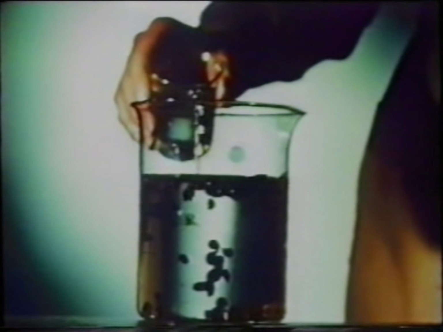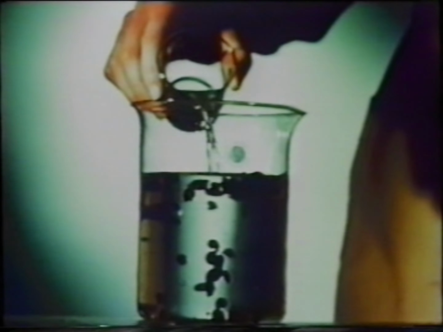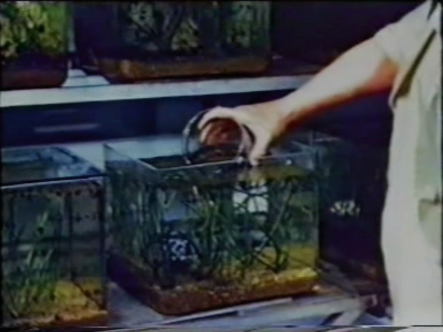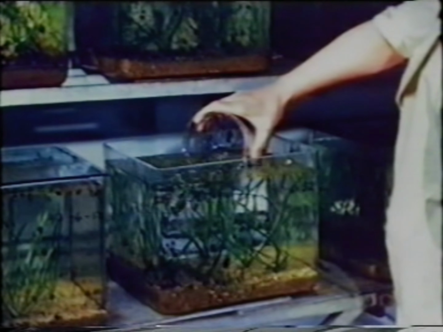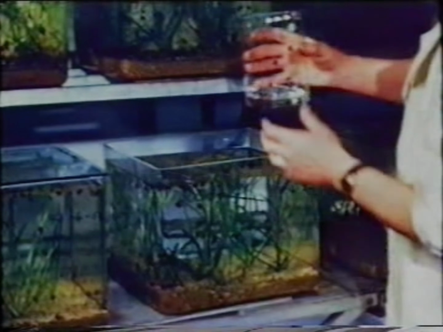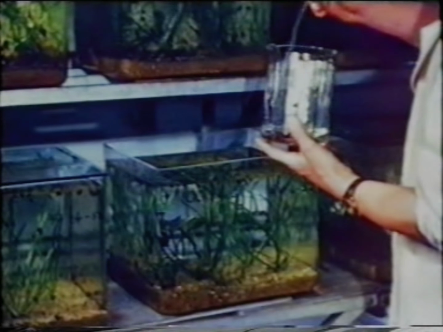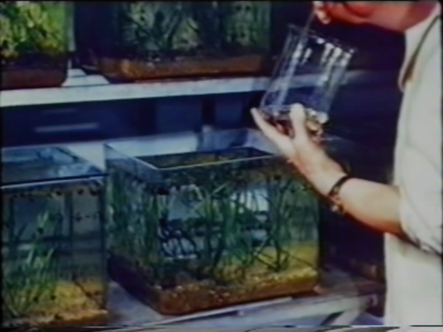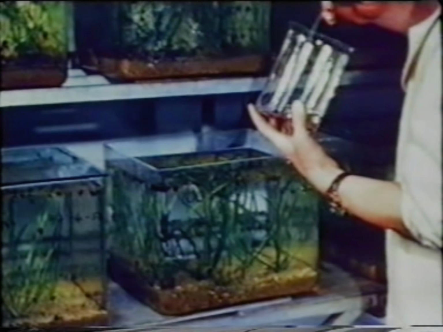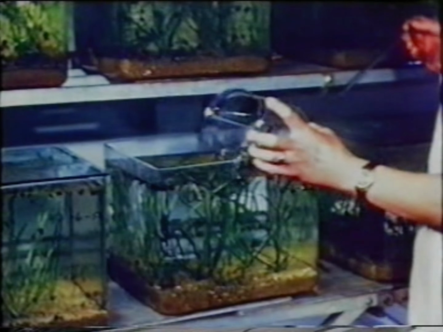750 miracidia are added to the beaker, that is 15 to each snail. After the snails have been left undisturbed for several hours, while the miracidia penetrate, they are transferred to another tank where they remain whilst the infection matures. And to ensure a high rate of infection, 2 further doses of 5 miracidia per snail are given without removing the snails from the tank.